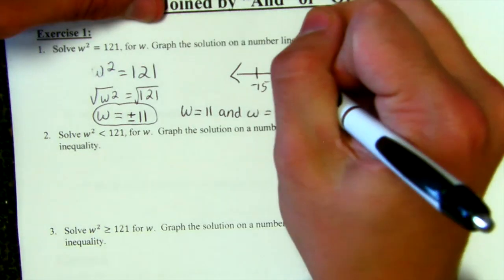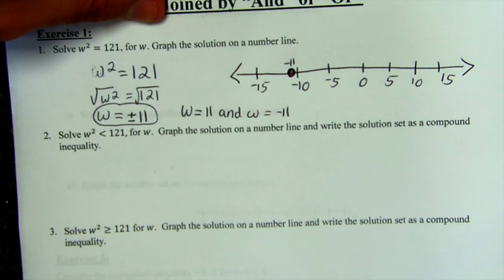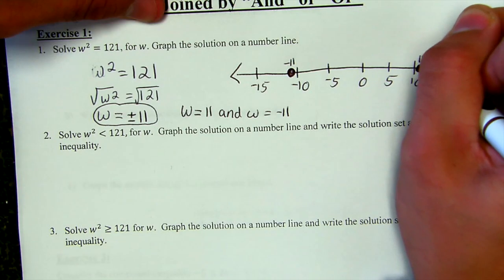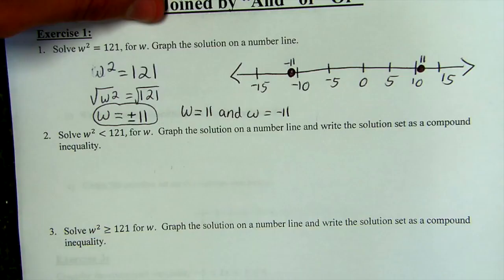So we have a closed circle there. And above it we could just put negative 11, so that we know that at that point is negative 11. And then we go to 11, fill it in with a closed circle, and make that 11. And we're done.